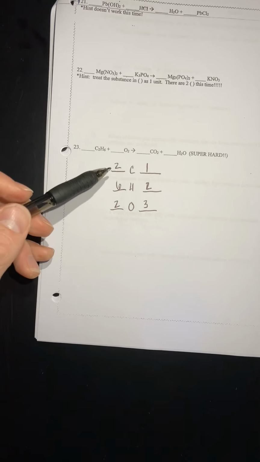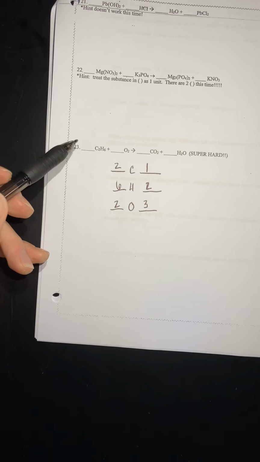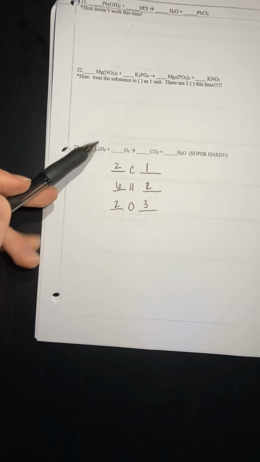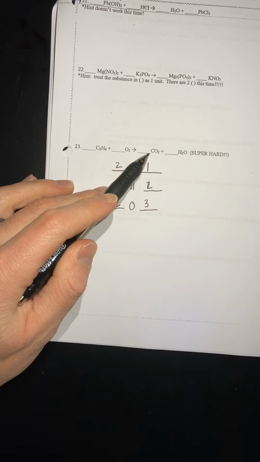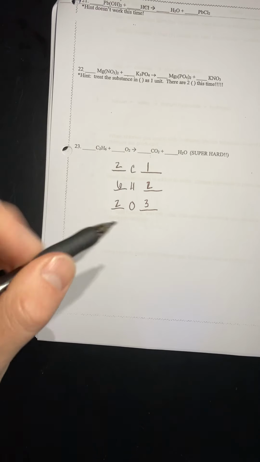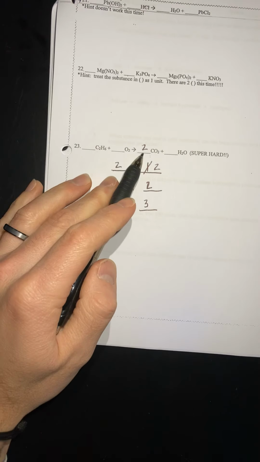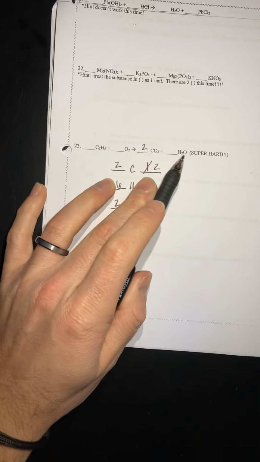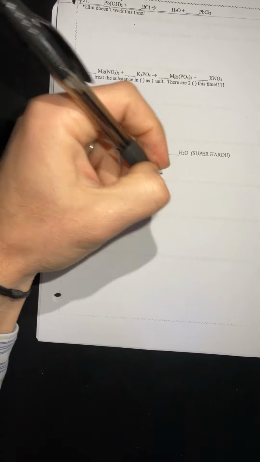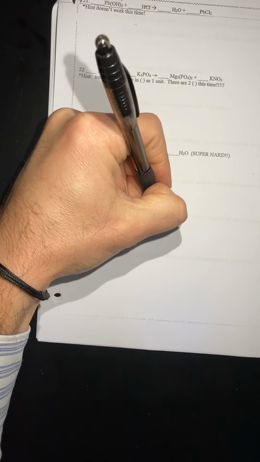Now, this gets tricky eventually, and I'll show you a little trick to help you get through this. So, I would balance my carbon first. If I have 2 over here, what do I need to put right here? Put a 2. 2 times 1 gives me 2. And that also changes my oxygen. So 2 times 2 is 4, plus the 1 here, that gives me 5 oxygens.